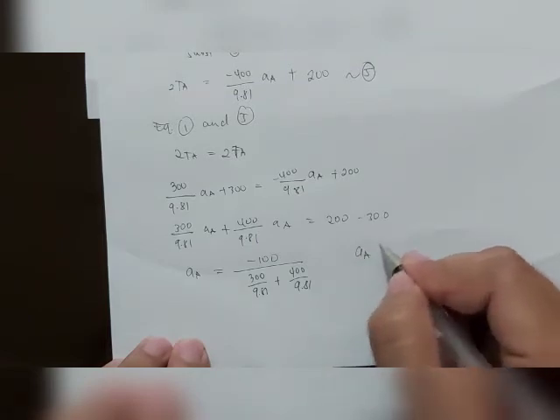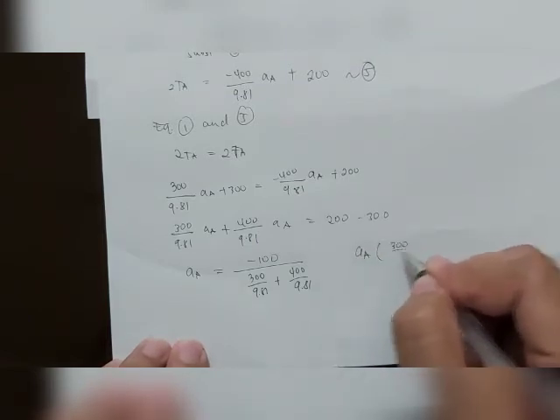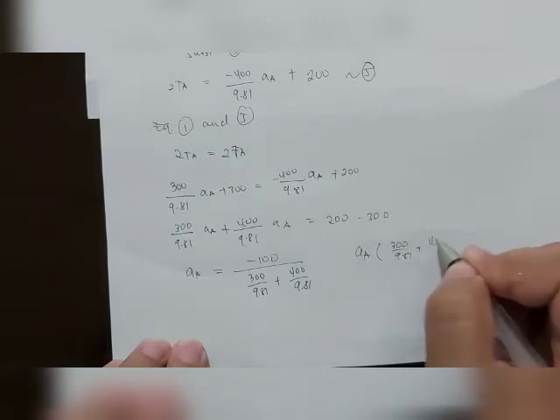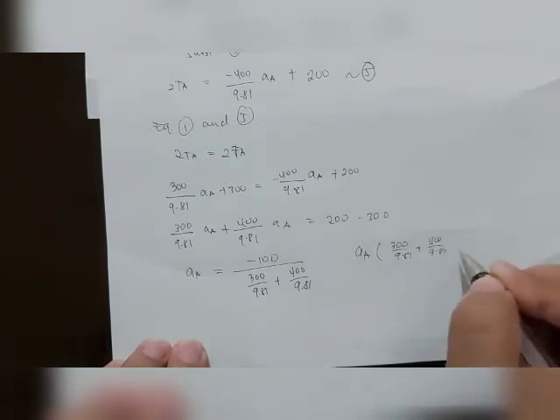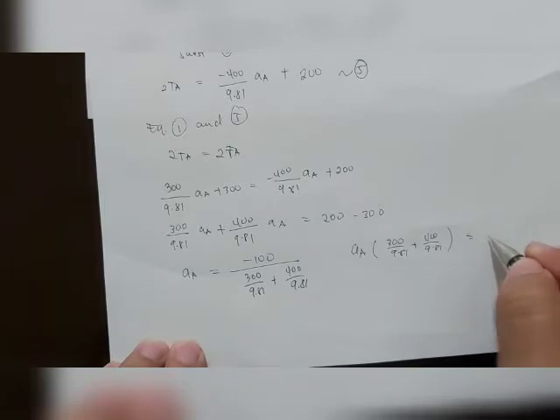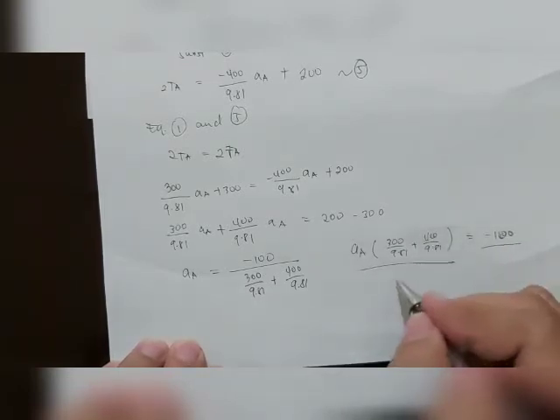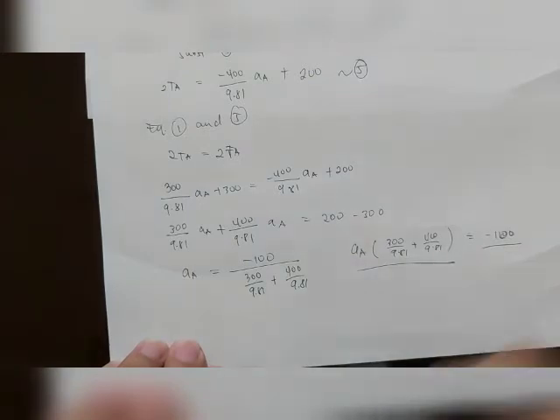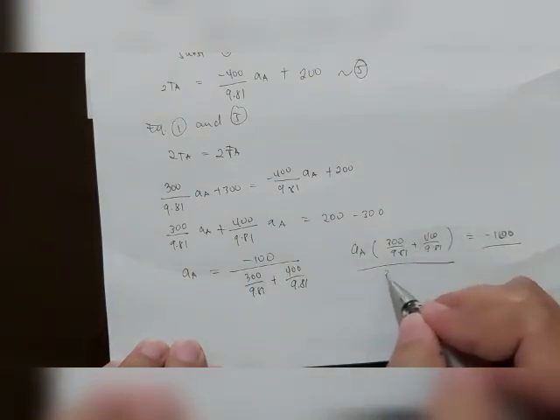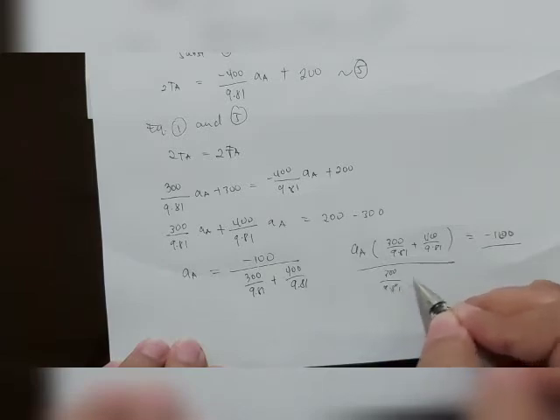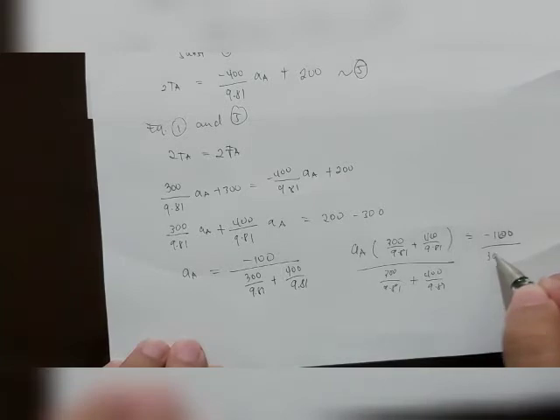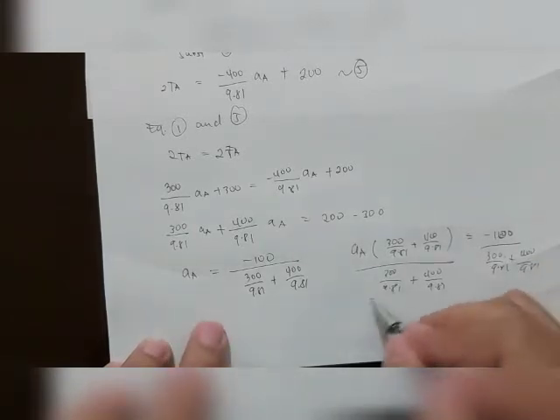So, A times 300 over 9.81 plus 400 over 9.81 is equal to negative 100. So, divide by both sides by this term, 300 over 9.81 plus 400 over 9.81. So dito din, ganoon, cancel.